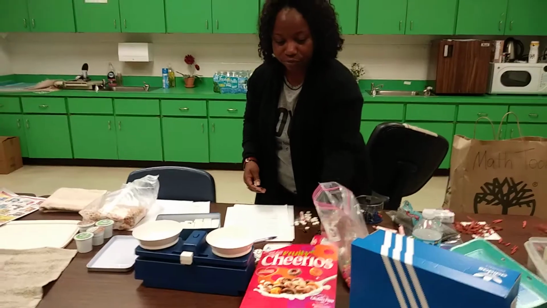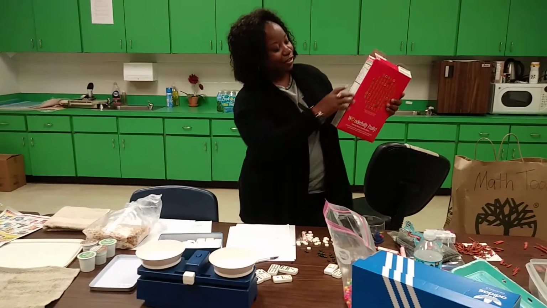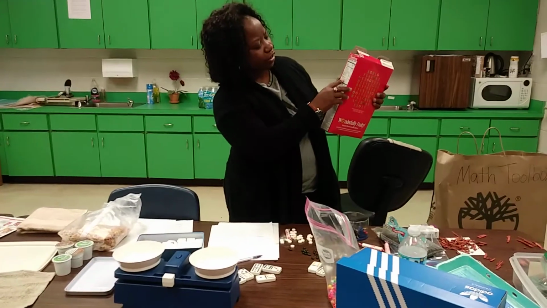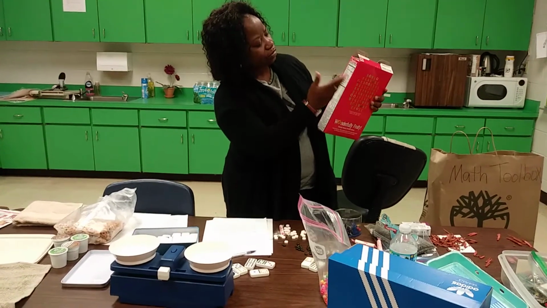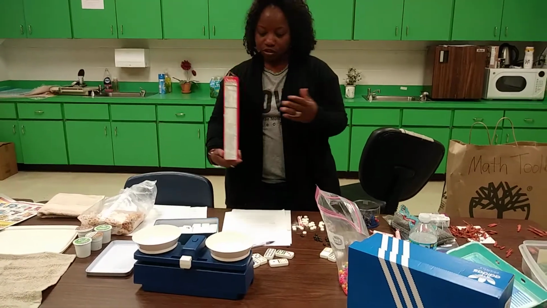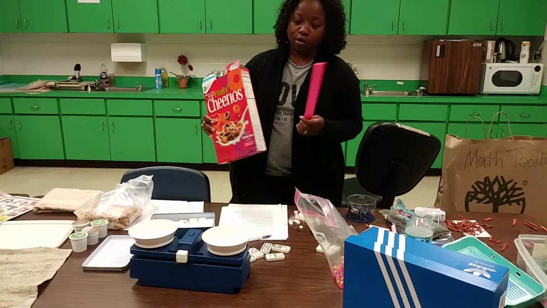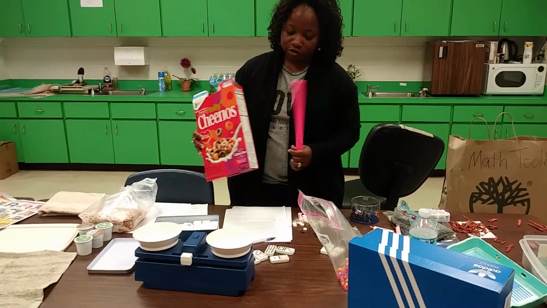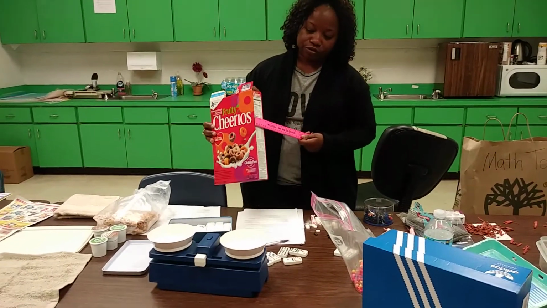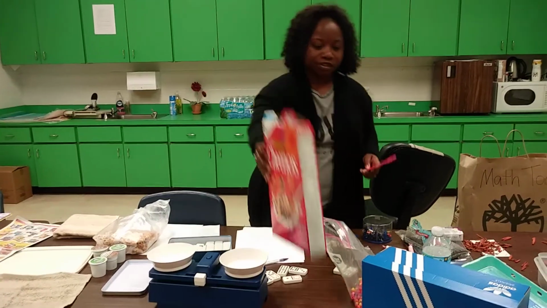Cereal box. Cereal box has a lot of information. It has percentages on the side, it has totals in milligrams and grams, so they can learn how to read these things and what they actually look like. But also, we can do area. You get smaller cereal boxes, different size cereal boxes, the short ones and the bigger ones, and measure the perimeter as well as measuring all 3 sides and getting the volume of the cereal box.